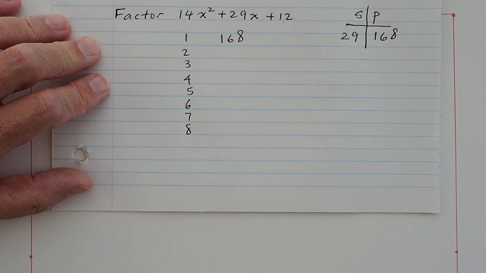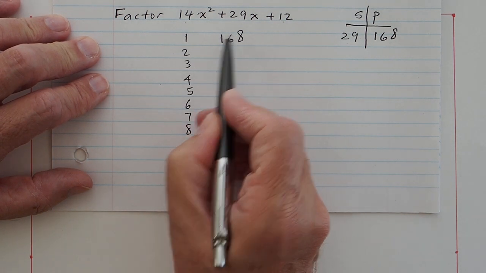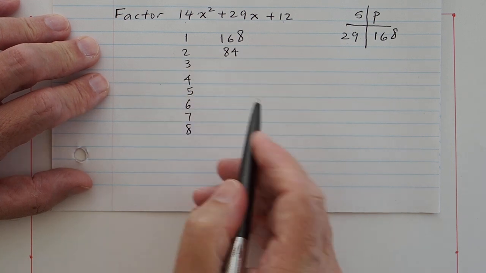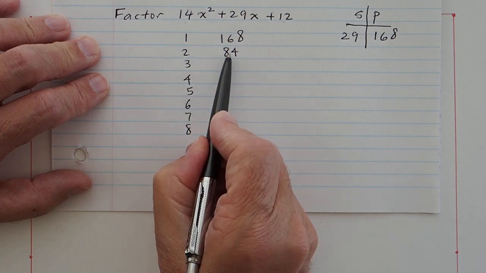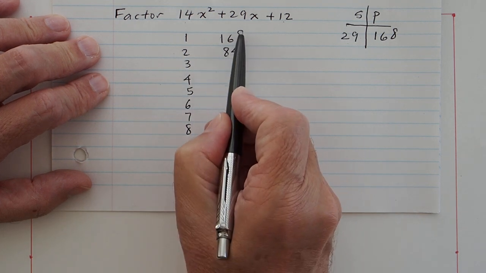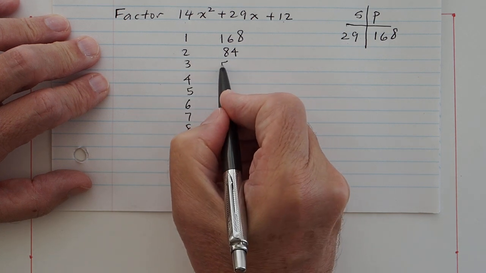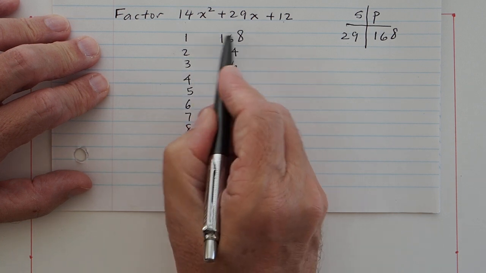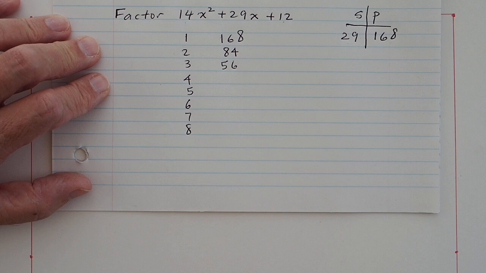Then you get out your calculator and you go 168 divided by 2. That number divided by that number gives you 84. And that is another pair of numbers that multiply to 168. 2 times 84. Then I get out my calculator and I go 168 divided by 3. And that goes in 56 times. So 3 times 56 is another pair of numbers that multiply to 168. So it's a really good stress-free method for working out the numbers you need.